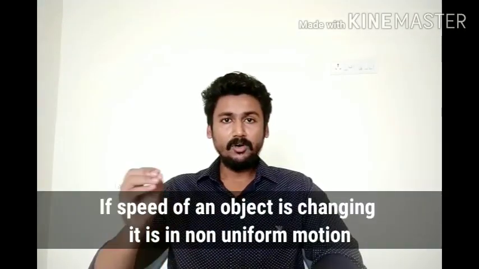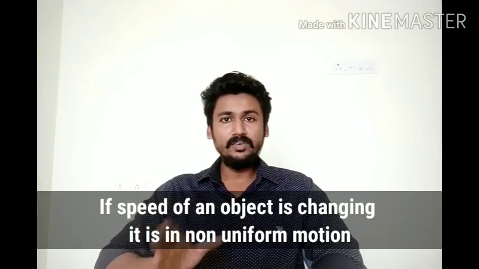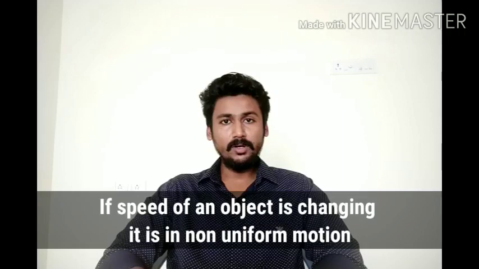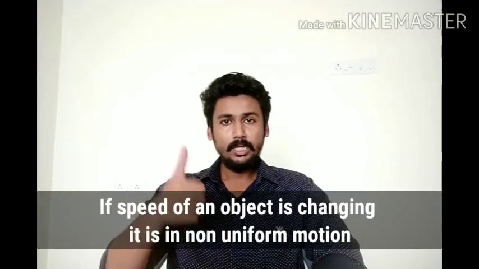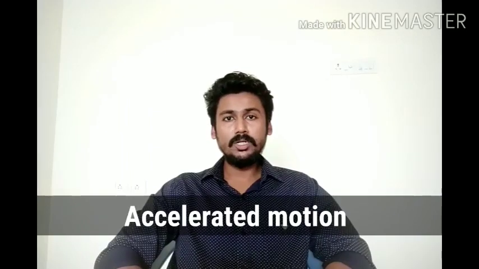So what is non-uniform motion? Obviously you will say, if the object is moving with a speed that is changing. If the speed is not constant, we can say the object has non-uniform motion. Very easy concept. Uniform motion means the object is moving with constant speed. Non-uniform motion means the speed is not constant, the speed is changing. Non-uniform motion is also known as accelerated motion. I hope these two things are clear.